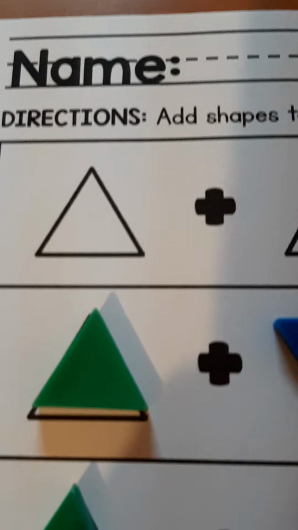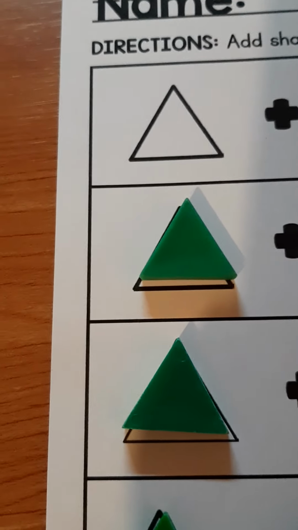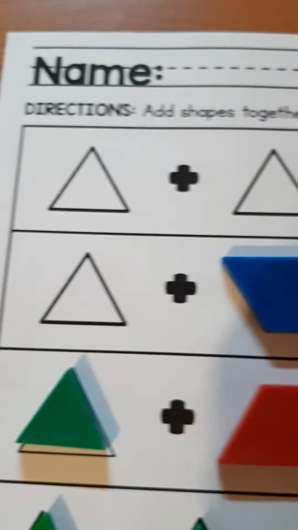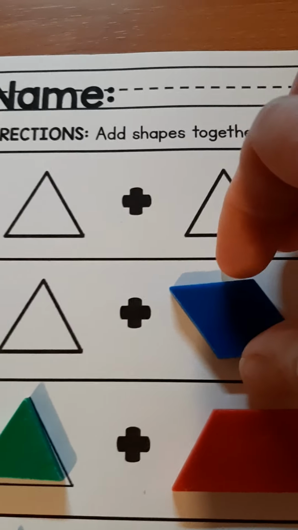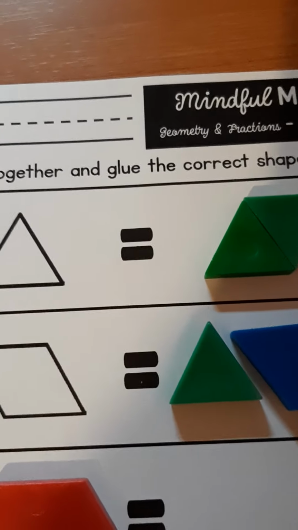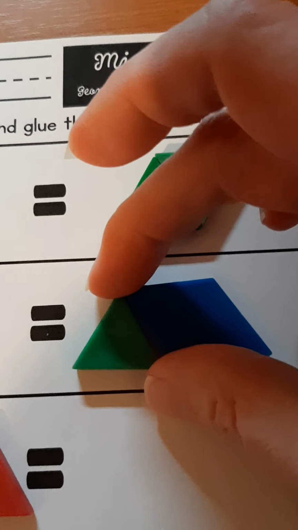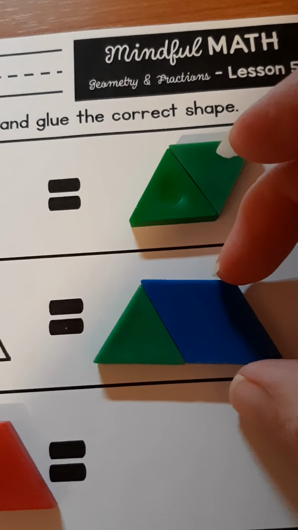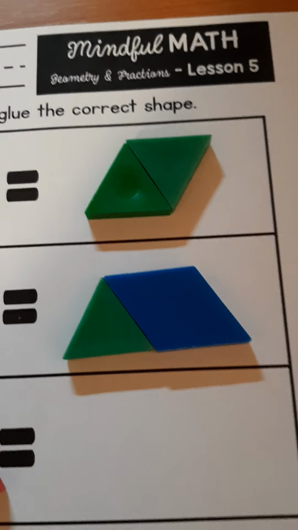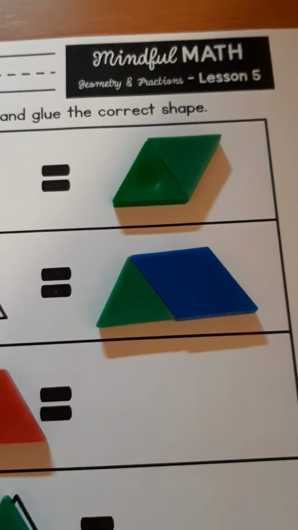Okay, next I have a triangle and a rhombus. Can you guess what shape I can make out of a triangle and a rhombus? Okay, I'm going to put the triangle over here and the rhombus beside it. Put it together and da-da-da! What new shape is that? 4-sided shape. Two sides are straight, 2 sides are slanted. It's a trapezoid. Good job.